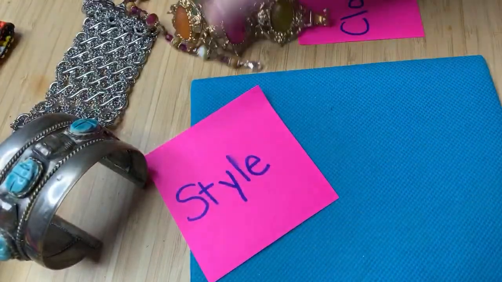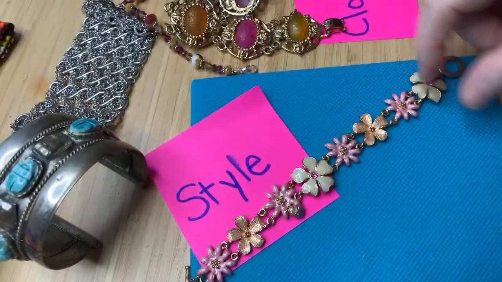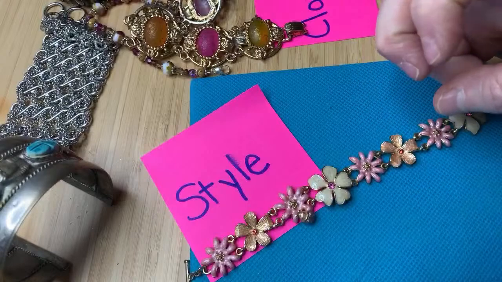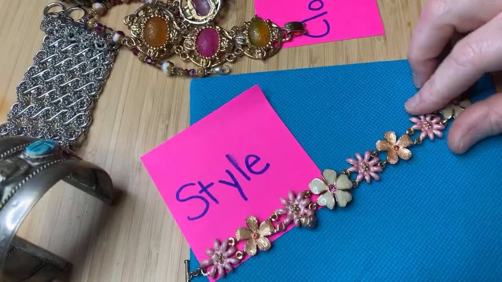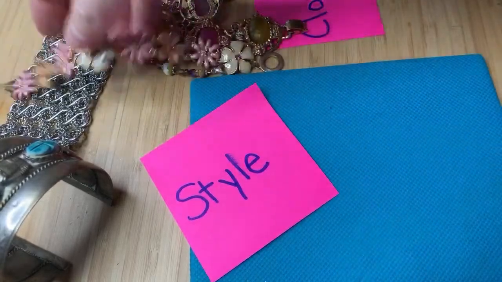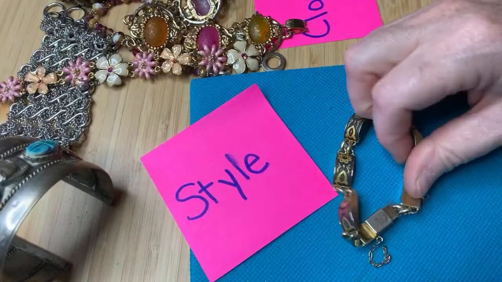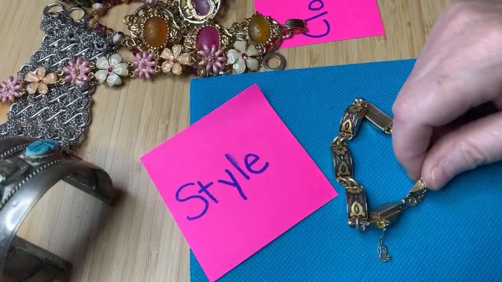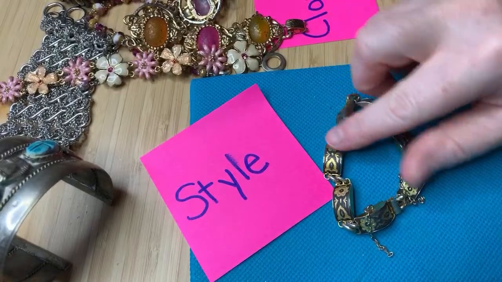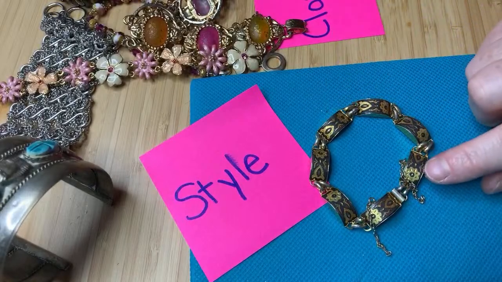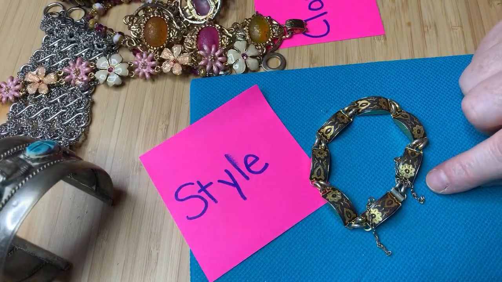Okay, the style on this one would be floral. Some people even look for romantic jewelry, so you could check and see as far as that goes. The style on this one is called Damascene. This is a specific kind of Damascene. There's two that I know of. This one is Toledo Damascene, and then there's another, just Damascene.